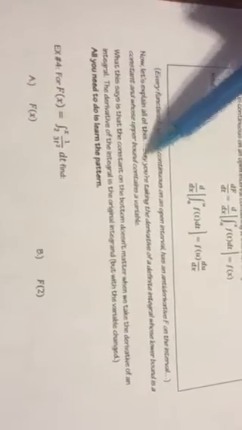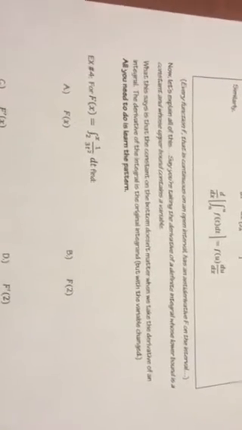Now let's explain all of this. Say you're taking the derivative of a definite integral whose lower bound is a constant and whose upper bound contains a variable. What this is saying is that the constant on the bottom doesn't matter when we take the derivative of the integral, because the derivative of the integral is the original integrand, but with the variable changed. And all you need to do is learn this pattern. So let's do another example.